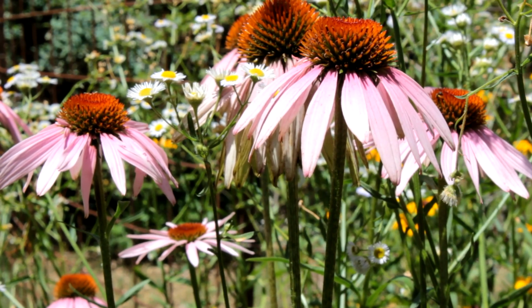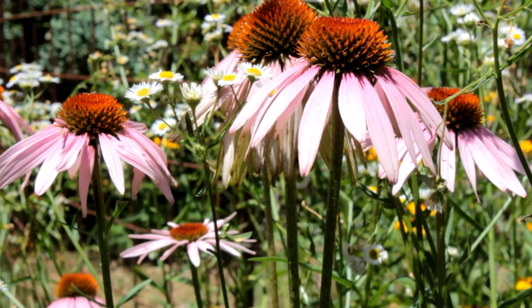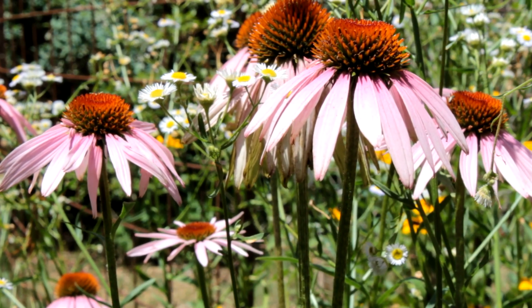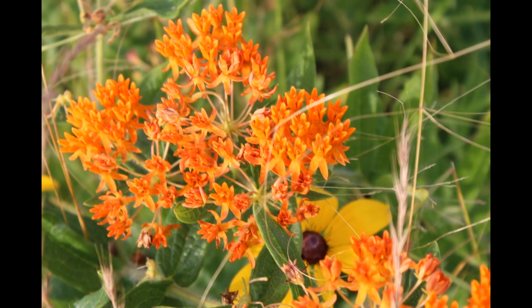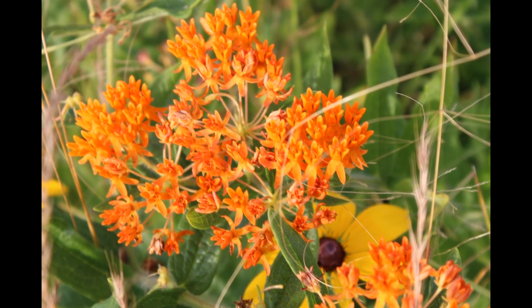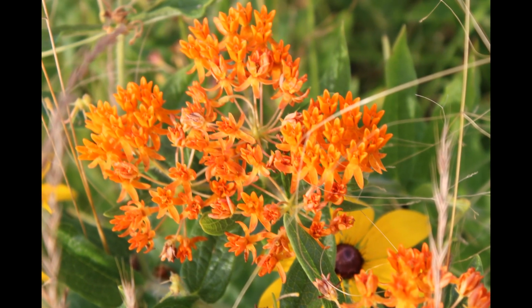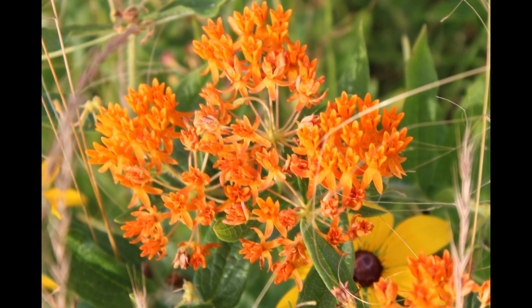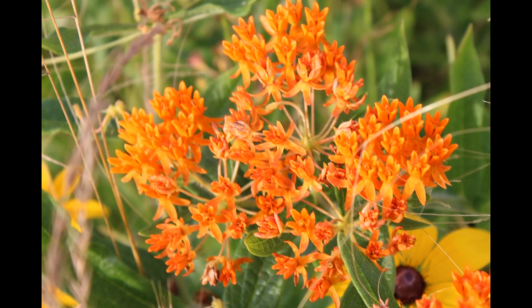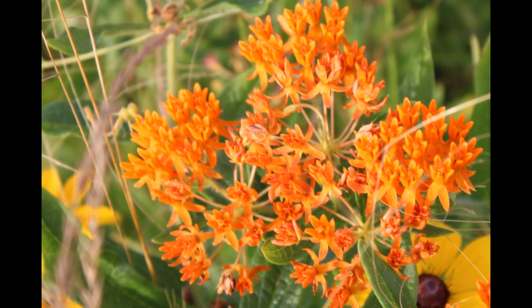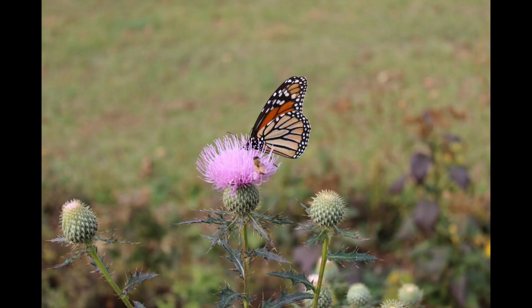Take, for example, the monarch butterfly, renowned for their stunning orange and black wings. Monarch caterpillars rely solely on milkweed plants for their nourishment. A decline in the availability of these plants has direct implications for monarch populations, which in turn impacts the wider ecosystems that depend on them for pollination as a food source.